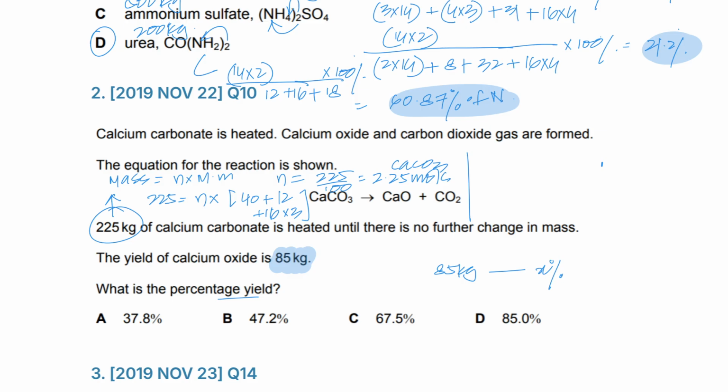Right? Now I don't need moles of calcium carbonate. What do I need? I need moles of calcium oxide. So I need to use the equation, right? So I know that 1 mole of calcium carbonate gives me 1 mole of calcium oxide. If 1 mole gives me 1 mole, 2.25 would obviously give me 2.25 moles of calcium oxide. Done.